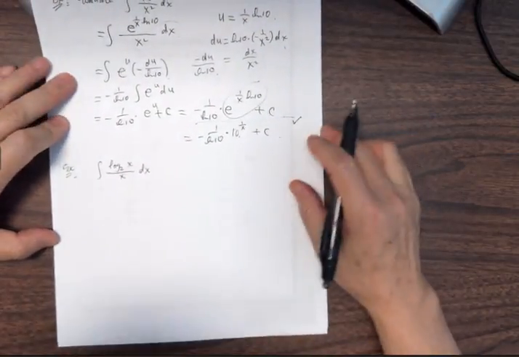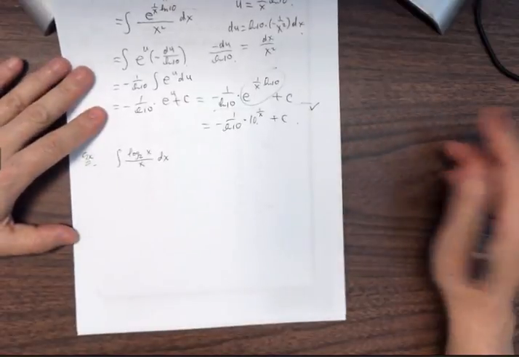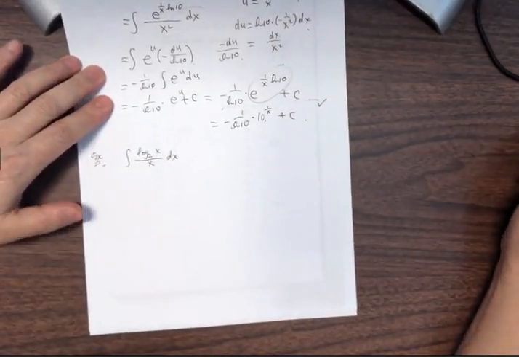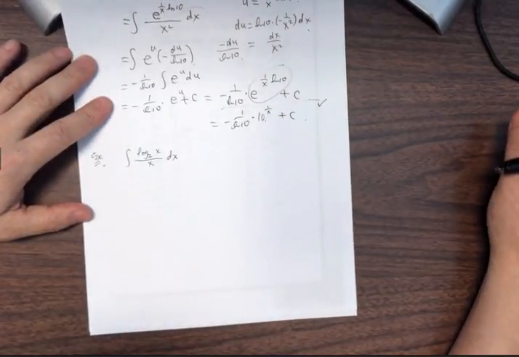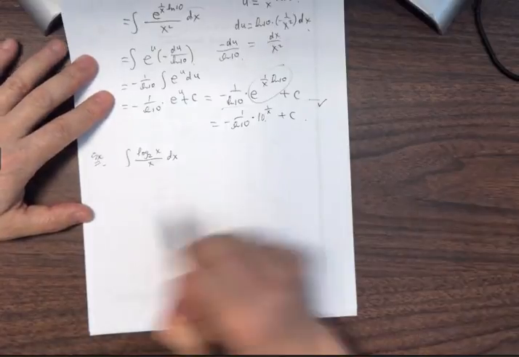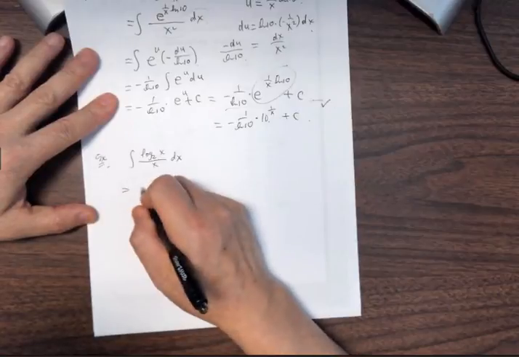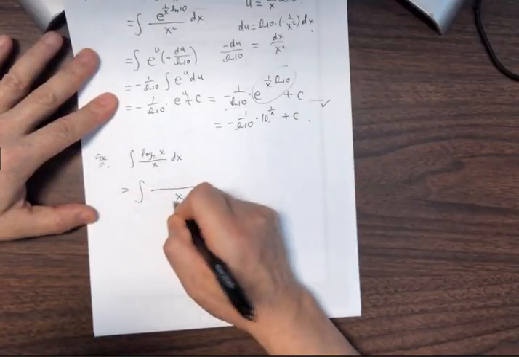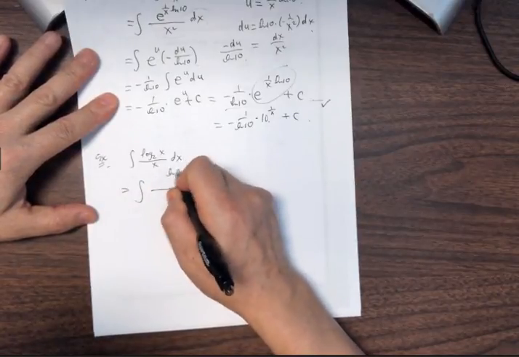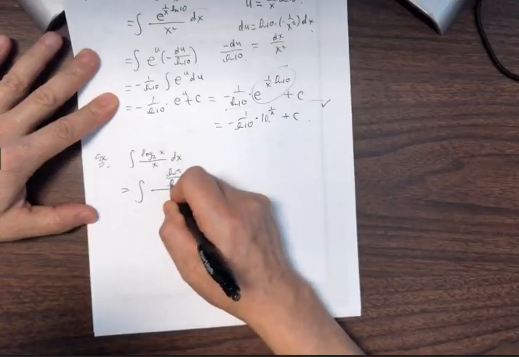Alright, let's see another example. This is an integral involving log to base 2. Okay, change the base first. So it's log of this part over log of 2.